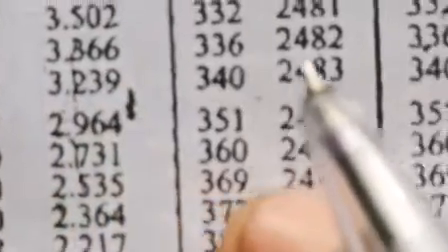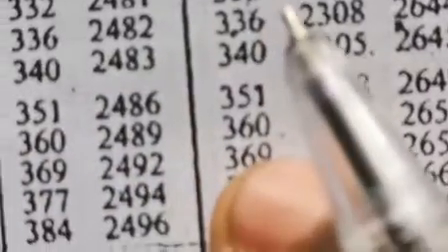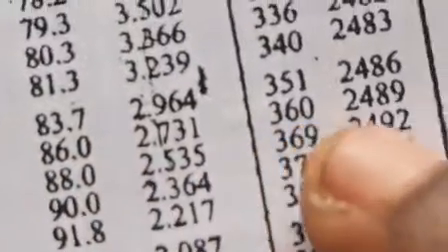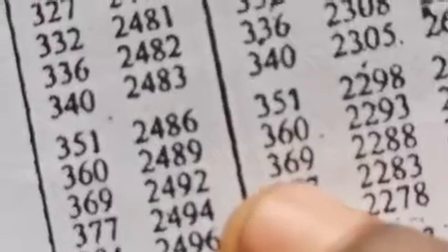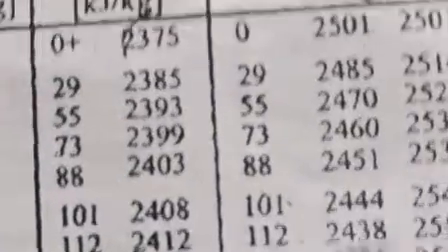So 0.65 bar, which is here. hf is this, 369. So 369 is hf.